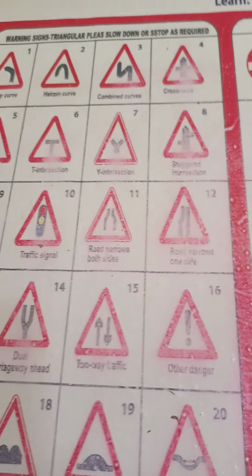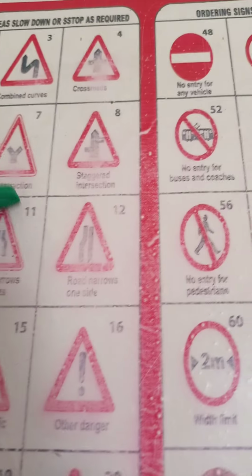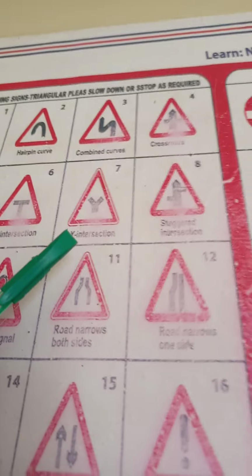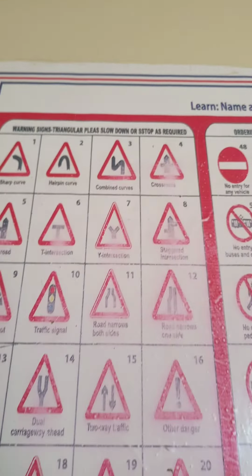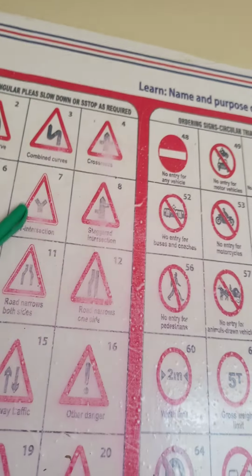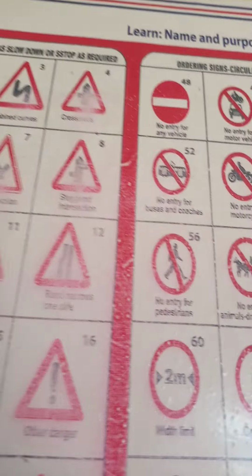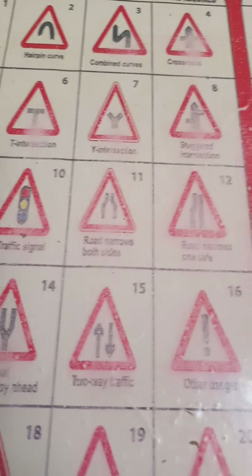Then number 7 is showing us a Y intersection. This Y intersection shows that this road comes as one, but afterwards it divides into two. So you should be aware of where you are going, and I don't expect you to stop at the junction because you will be causing a jam. In so doing, you should be aware and indicate before you reach there.